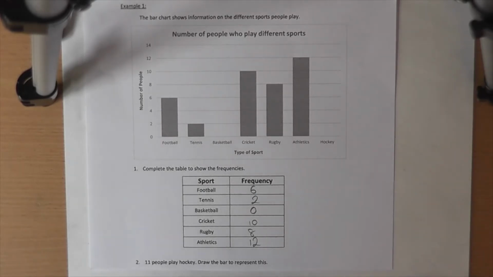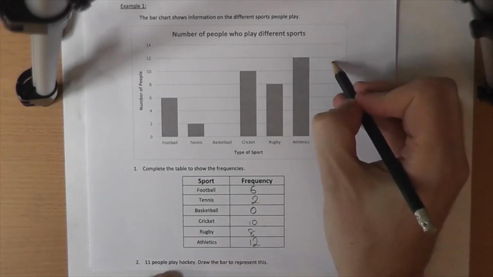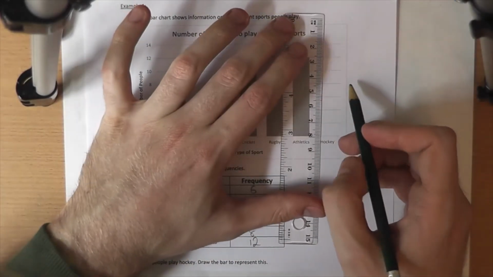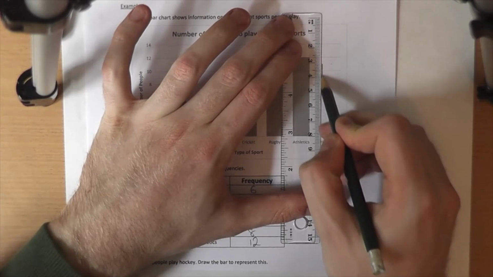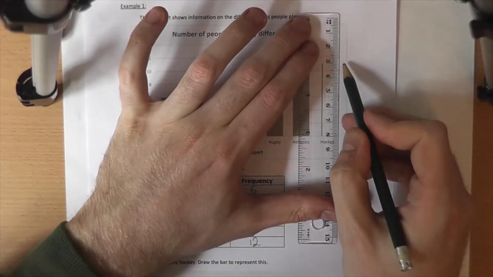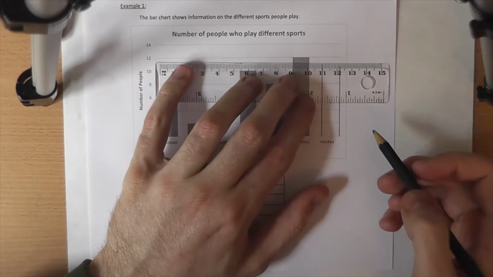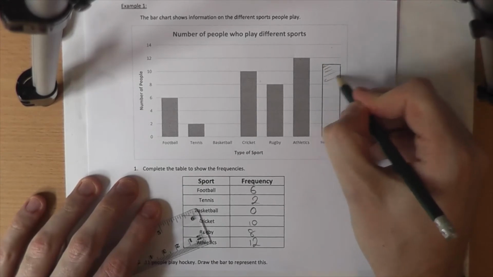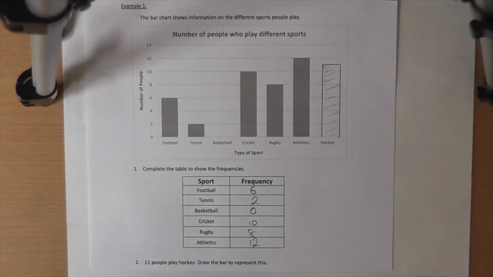We could go the other way around, because the next question says 11 people play hockey, and we're asked to draw the bar to represent this. So we need to draw a bar above where the hockey is on our bar chart, up to a height of 11. Well, 11 will be somewhere between 10 and 12, so it will be up to about this height here. We want to try and make the bar about the same width as the other ones. Bars in a bar chart are always the same width. We can do this by eye, it doesn't need to be amazing, but it should be about the same width as the other ones where possible. And there we go, hockey. We could even shade that in if we like, just to make it a bit more clear.